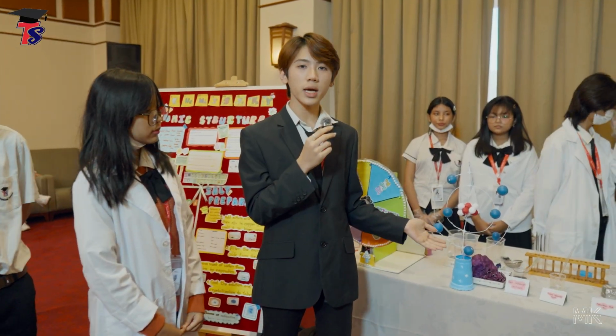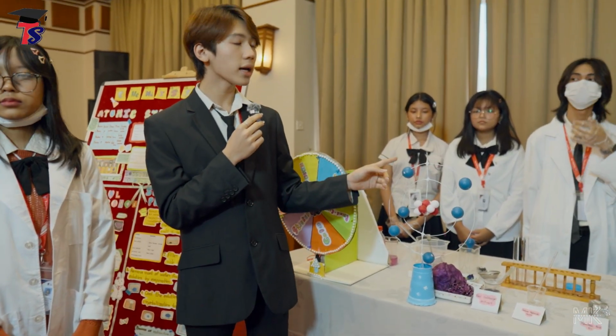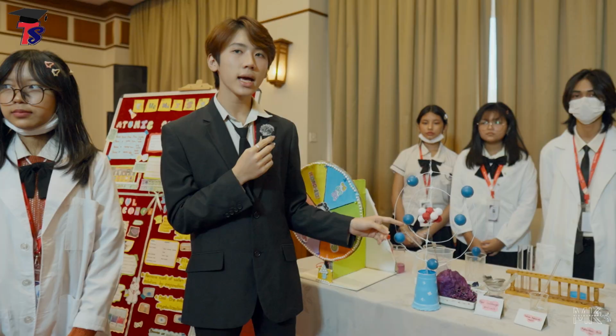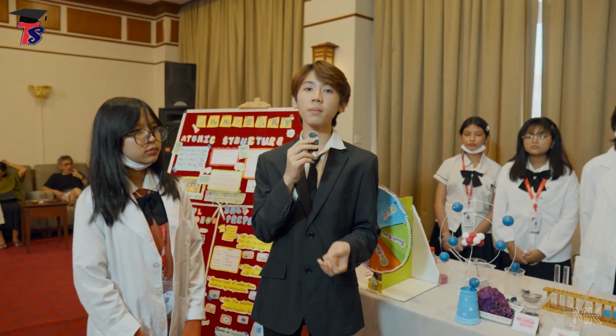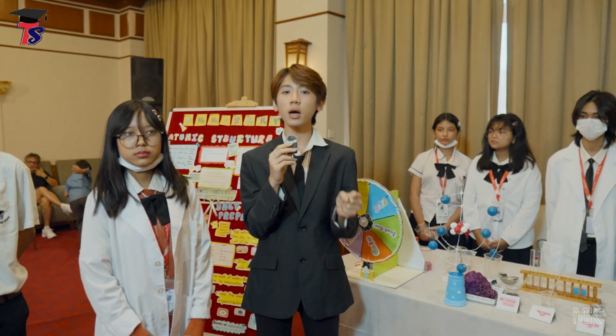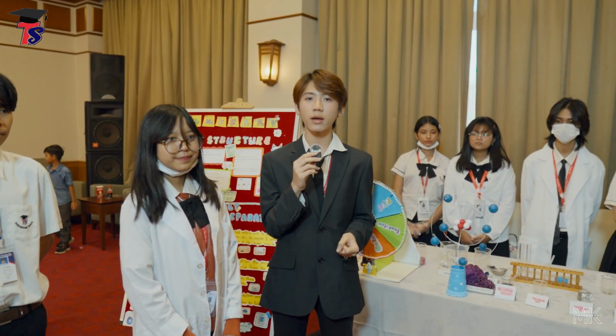So here is the atomic structure that we have made. There is a carbon atom, and there are electrons orbiting around the nucleus. So in summary, I just want to say that an atom might be very small, but it holds the top secret for our matter and our life. Thank you.